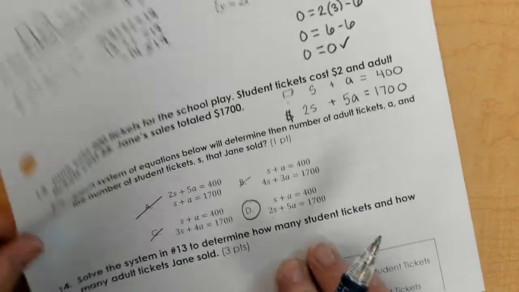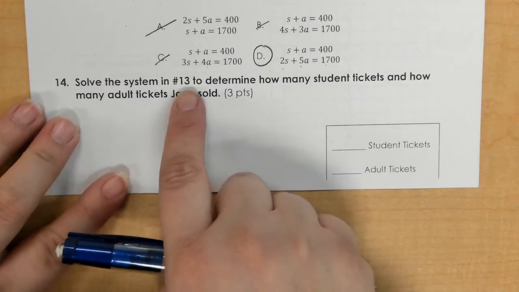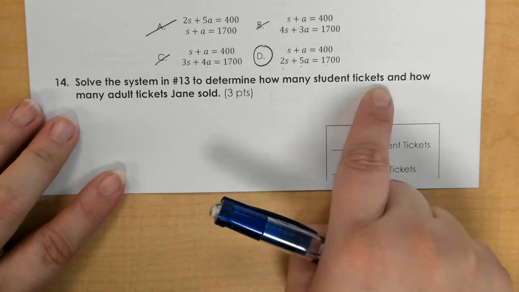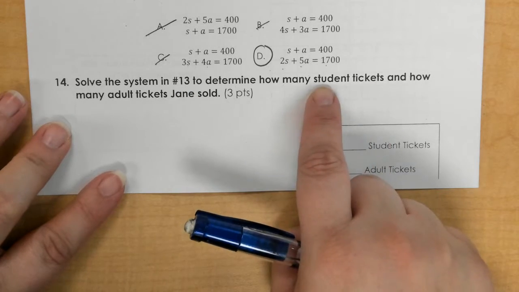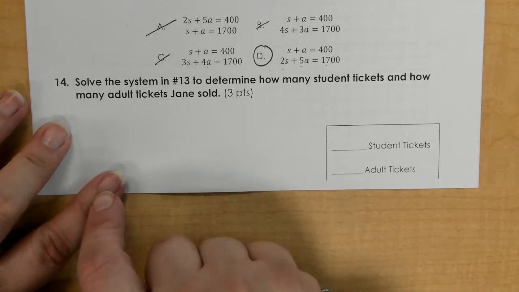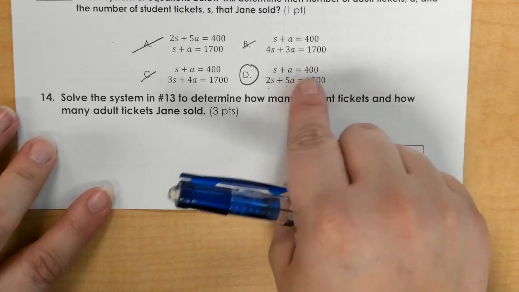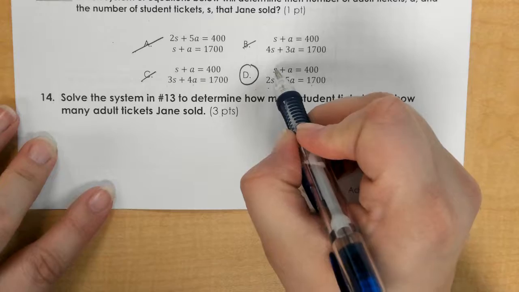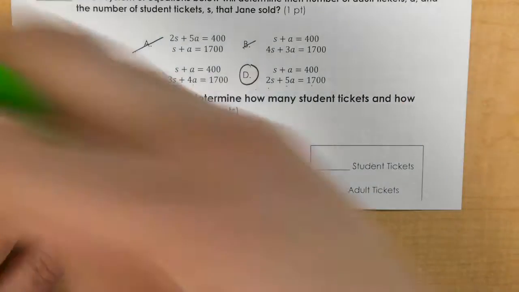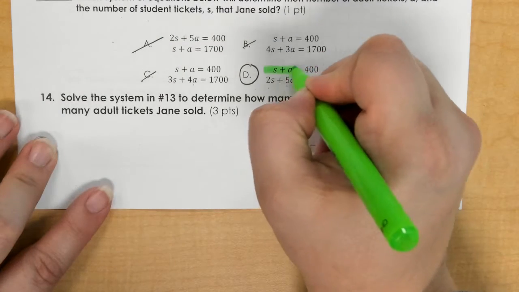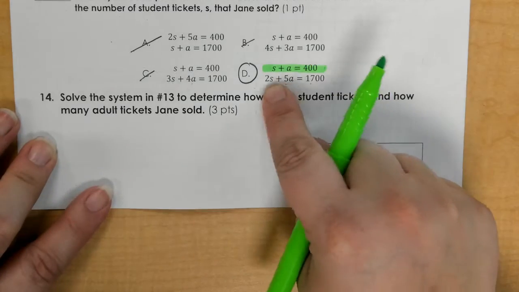Then down here for 14, it says solve the system in number 13 to determine how many student tickets and how many adult tickets Jane sold. So if I look at this system, what do I multiply this equation by to eliminate my S's?